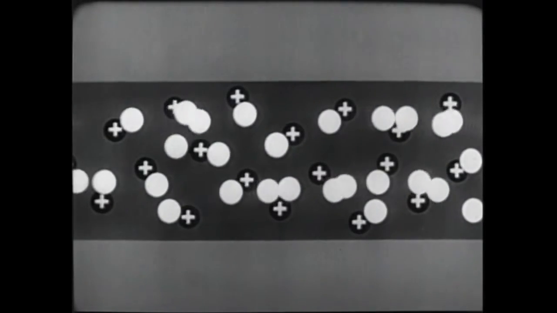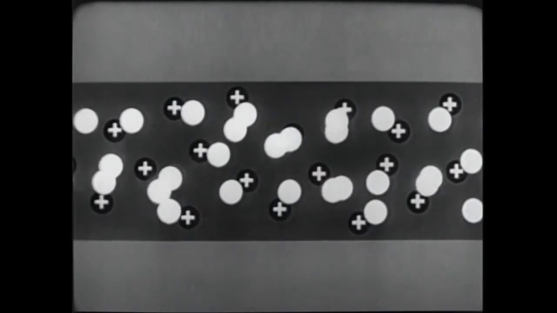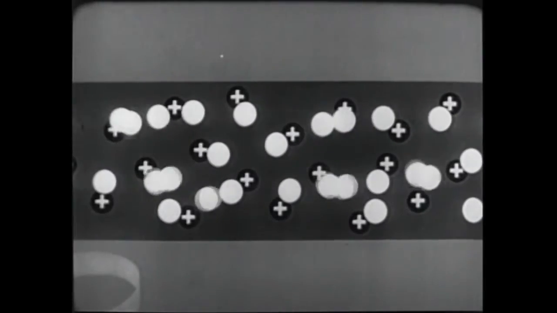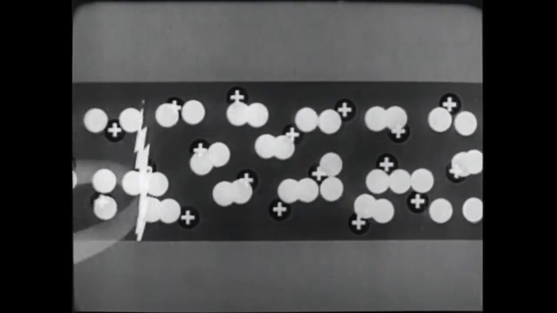In a substance such as a length of wire, electrons are normally moving in all directions. But when a magnetic field is passed through the wire, several electrons are forced from their atoms and move in one direction.